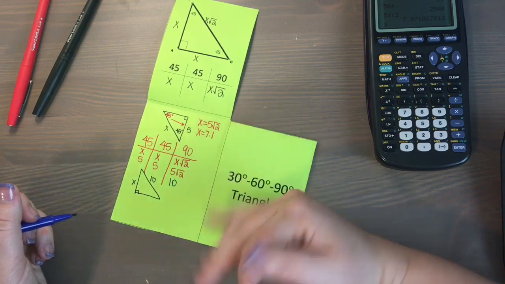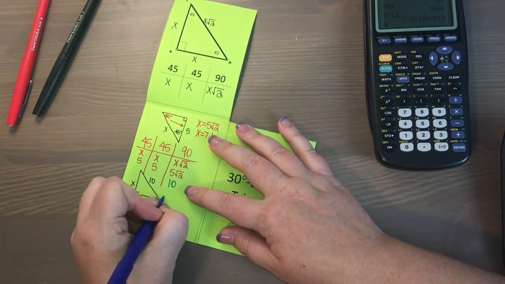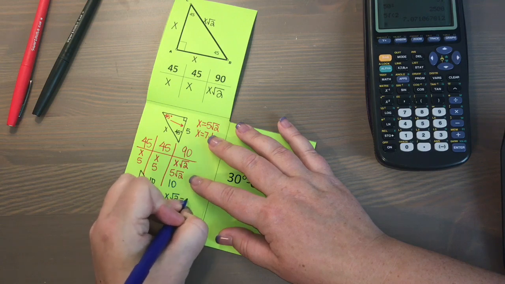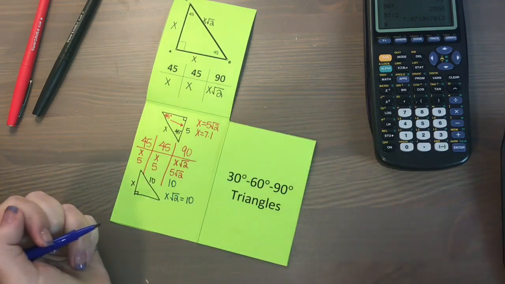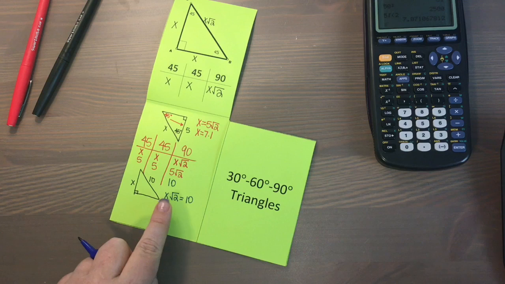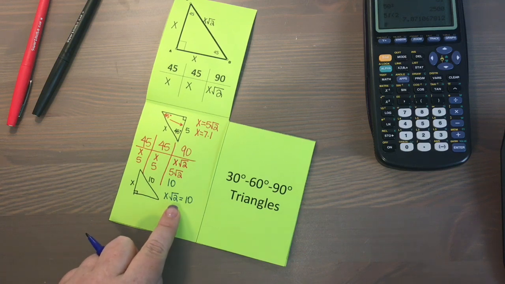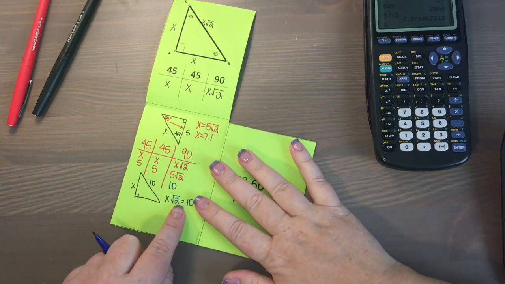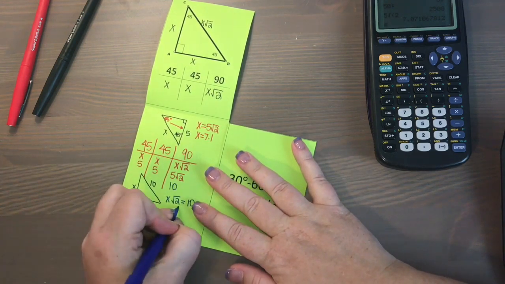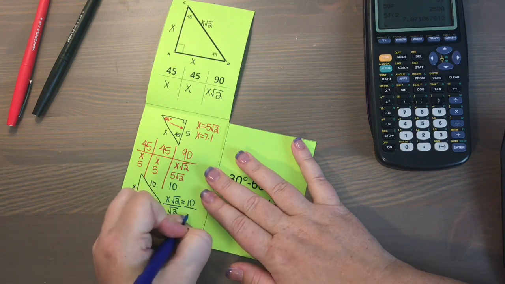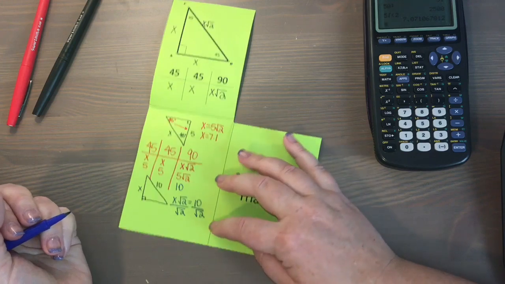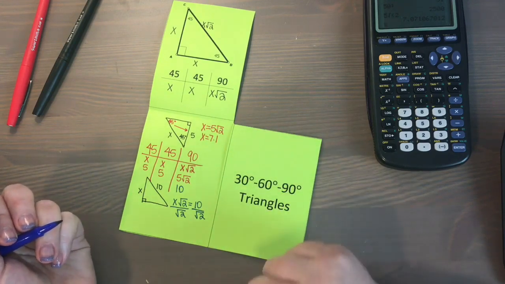So one of the ways that we can set this up is this is the same as x square roots of 2 equals 10. Now, when we have a variable next to a number, that means they're multiplying, right? So in order to get rid of this and to get x by itself, I need to divide by the square root of 2. Now we don't get a pretty number, right? We don't like having irrational numbers in our denominator.